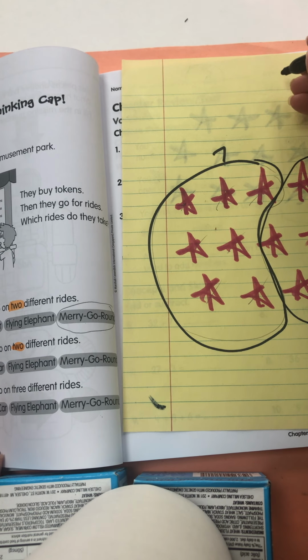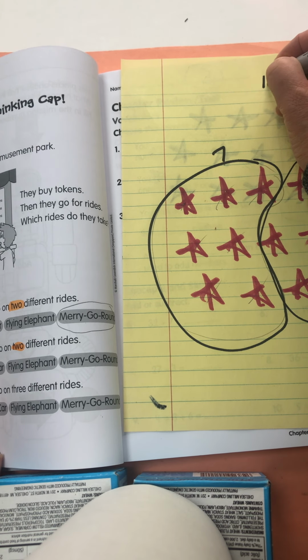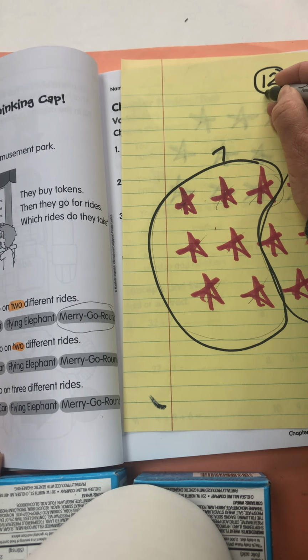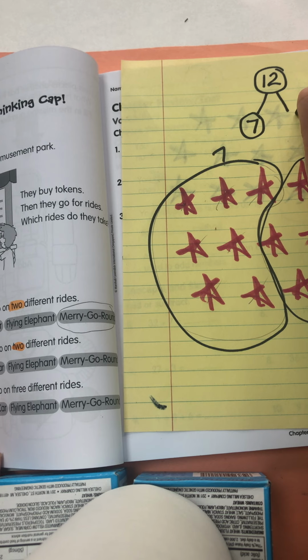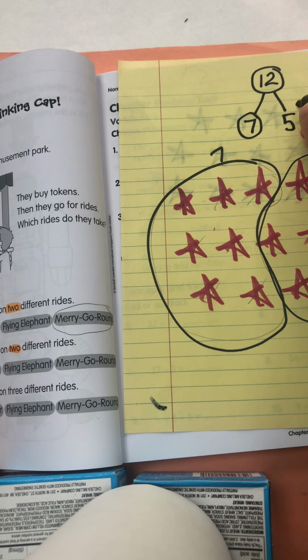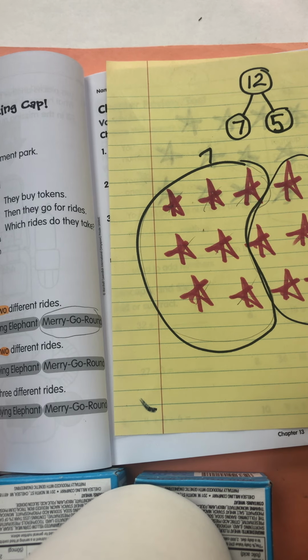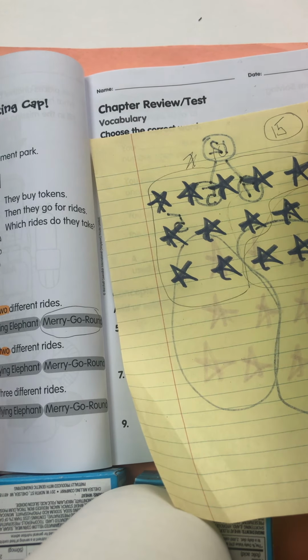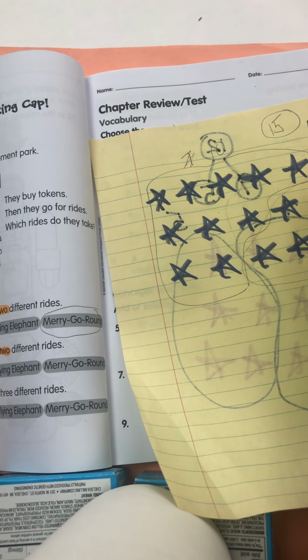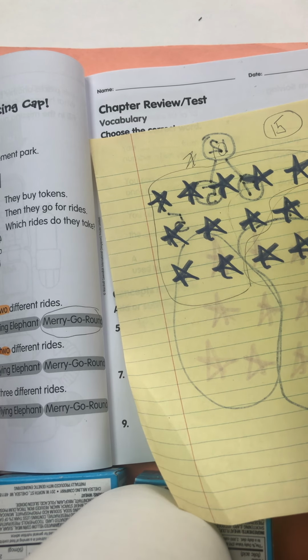And really, remember when we were doing number bonds, so 12 would be the whole number. You divided it into a 7 and a 5, because 7 and 5 go together to make a 12. Just like on our other page, we had 15 that was made by a 10 and a 5.